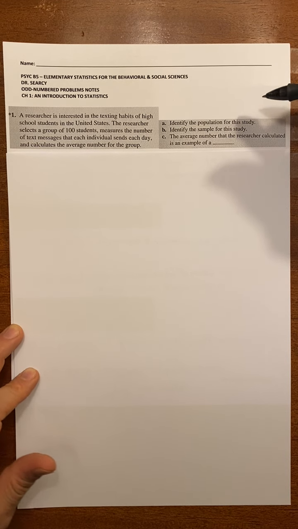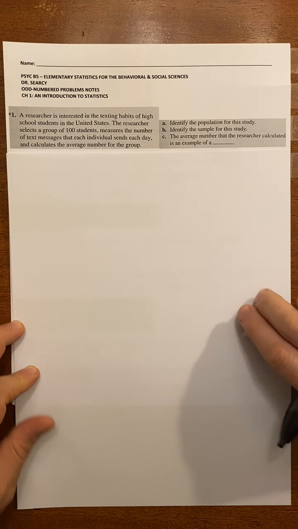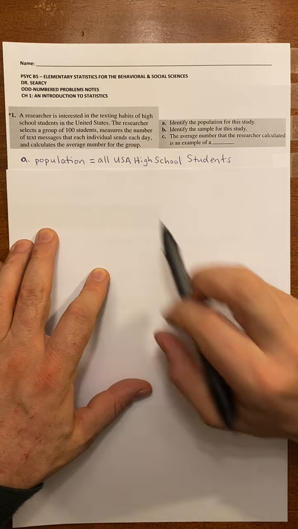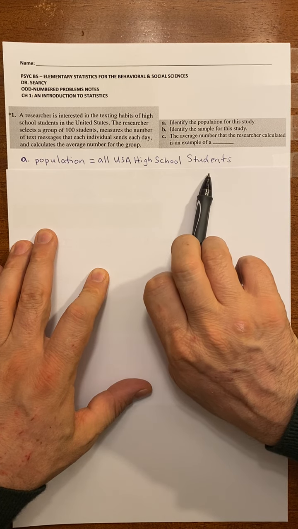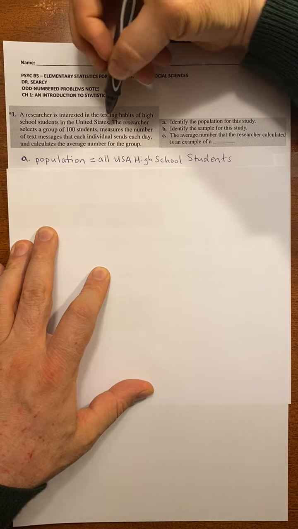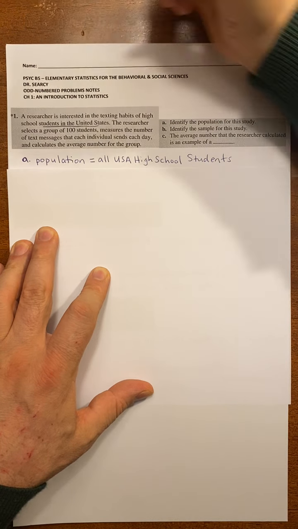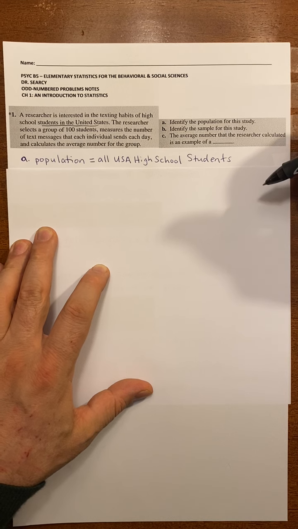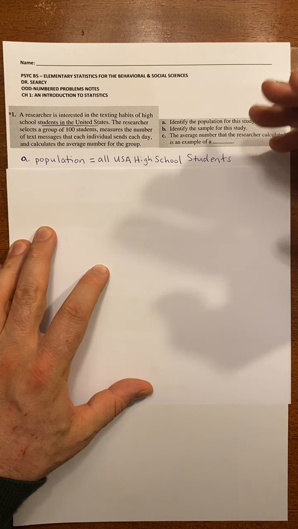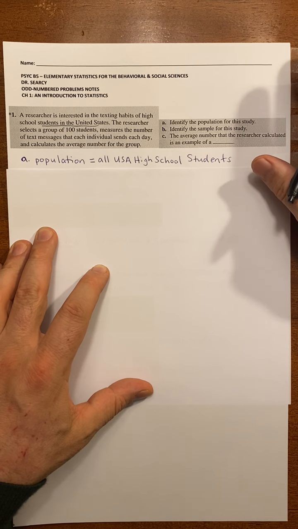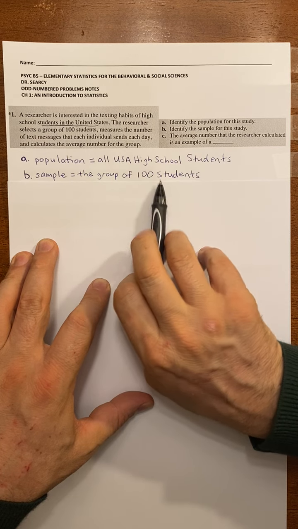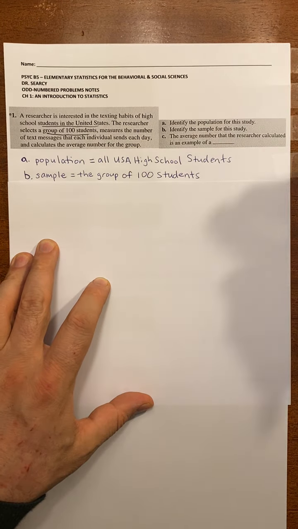Remember that a population is everyone in a group that's being studied, right? And so as we read here, we're seeing that the population can be thought of as all USA high school students. What was written right here, students in the United States. So then question B is asking to identify the sample for this study. Remember that a sample is a group selected from the population. And we could write that out here as the sample being the group of the 100 students.